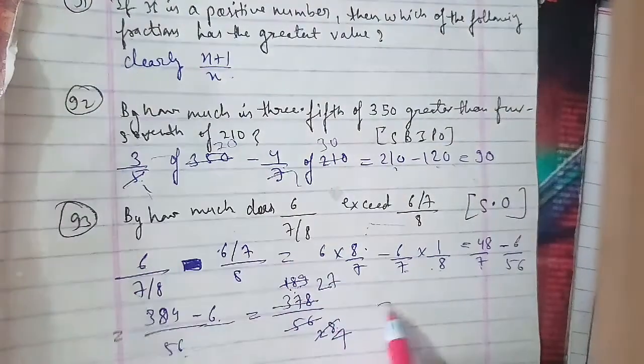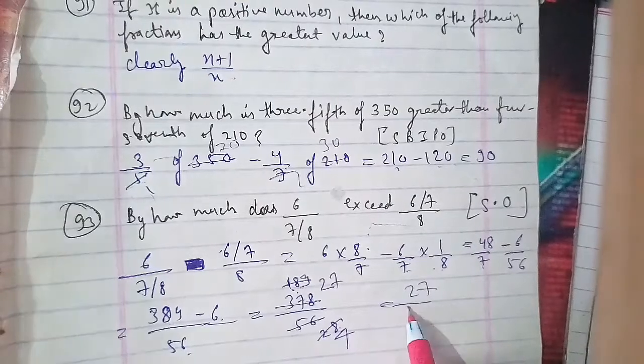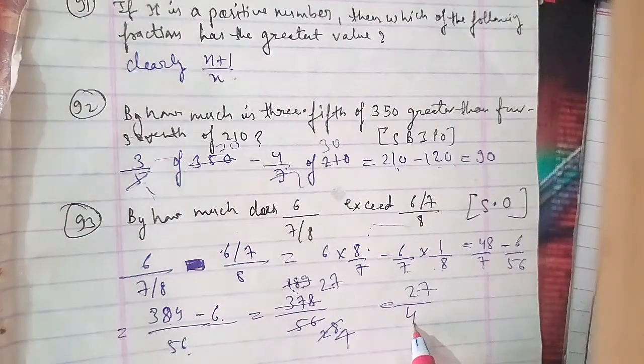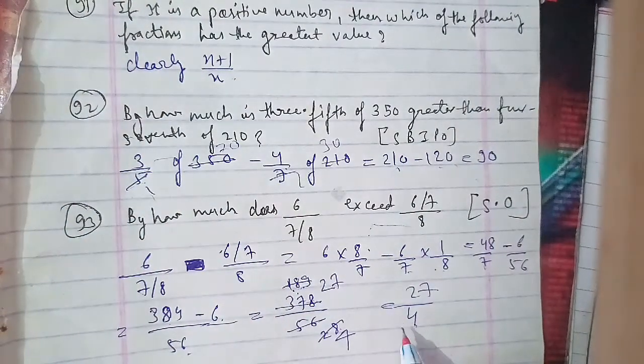Now we will go ahead with the other question, which is the 94th question of the session, and let's go ahead with that as well.